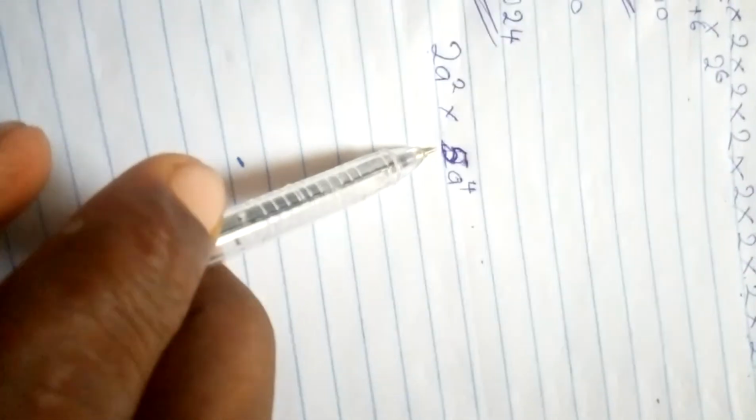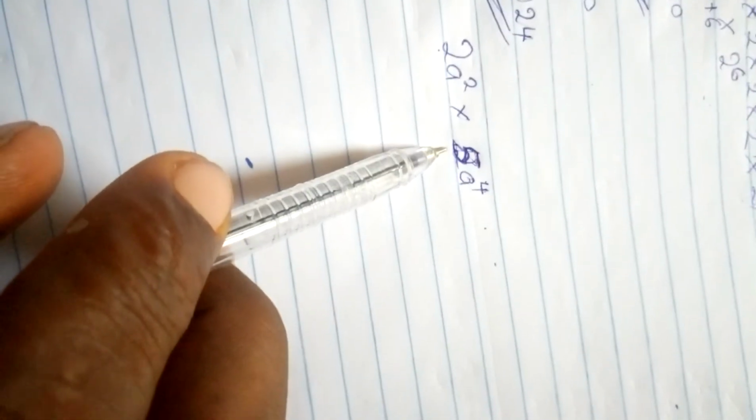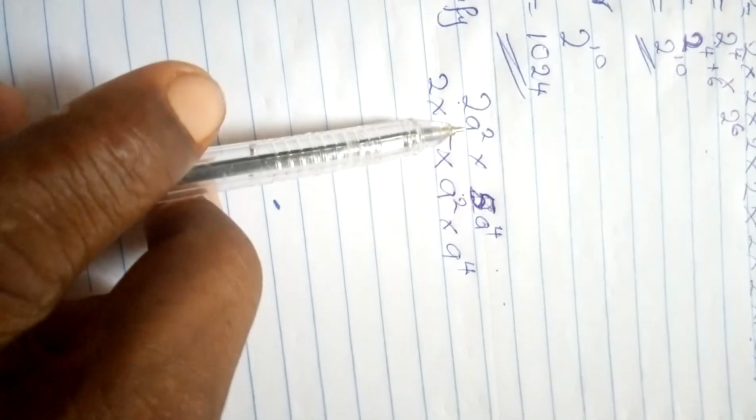Are we there now? Now the first one here, you can see that these 2 and this 5 are not the same, right? All you do is separate them from each other. How? I will explain. Pick 2 times 5, times a squared, times 4, raised to the power of a to the 4. Now you can see that I have separated the numbers from the variables.